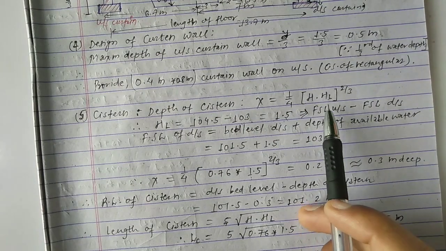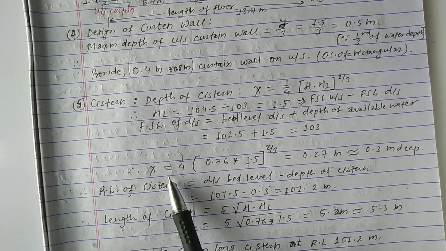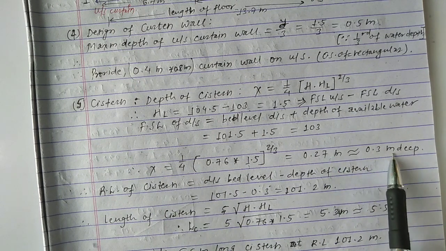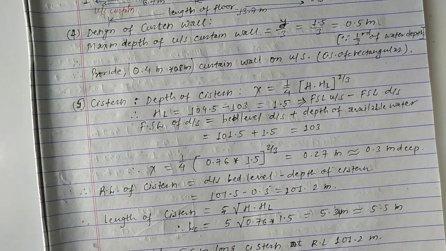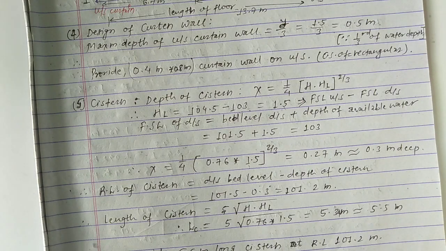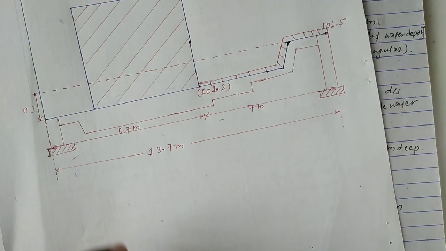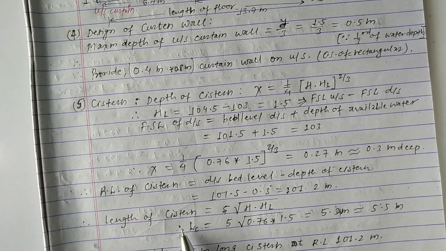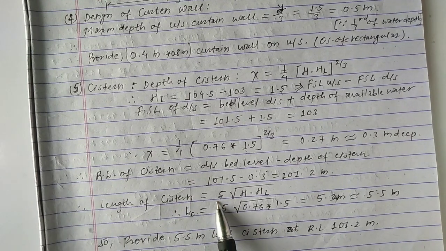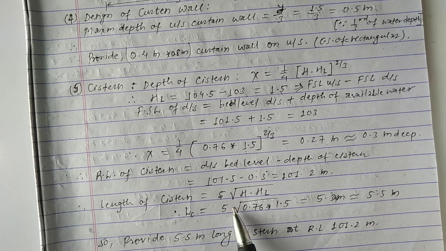So we just keep this value in this equation, and we get the value of depth of system, that is x equal to 0.3 meter depth. In this figure you can see we also have to provide depth of system equal to 0.3 meter. Now the length of system can be calculated with the help of this formula, 5 into h.